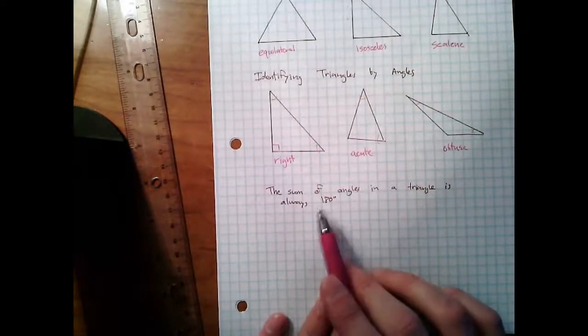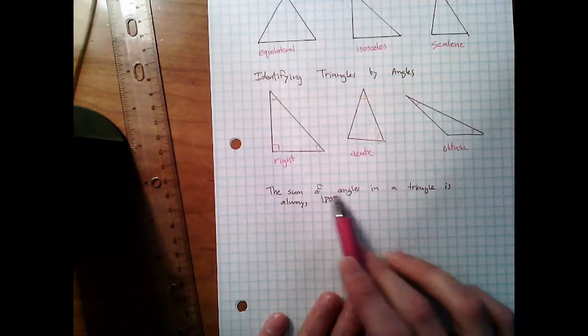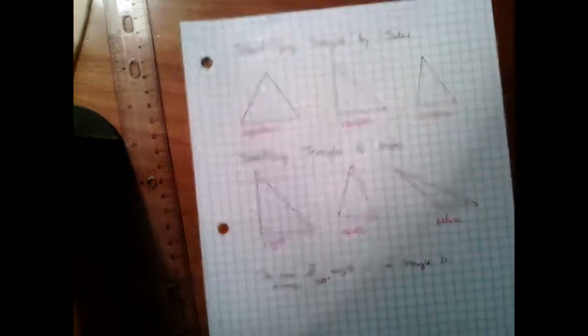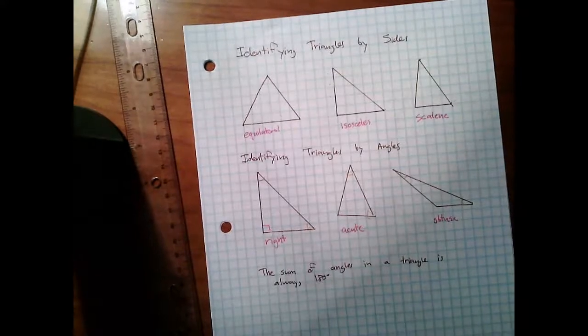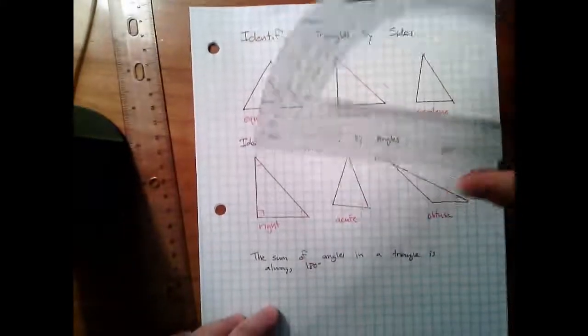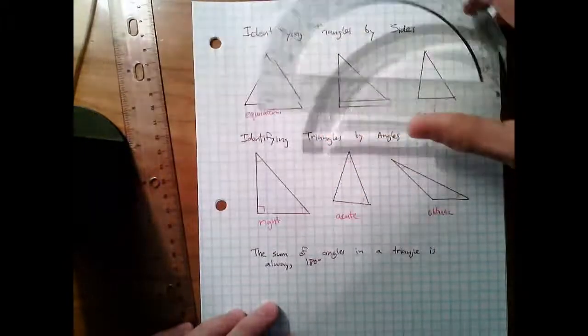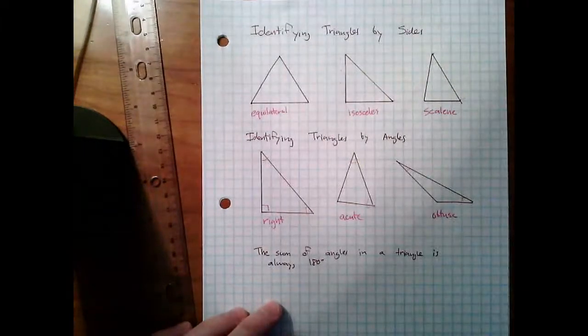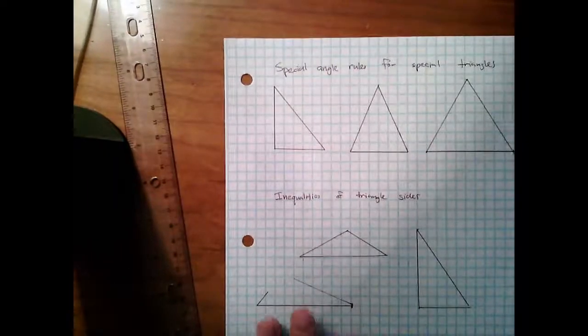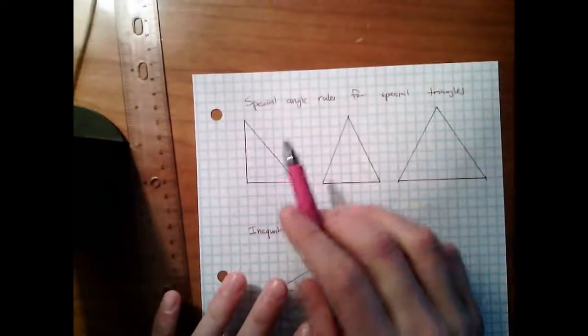This I'm just writing down as a fact that we've learned. The sum of angles in a triangle is always 180 degrees. I could get this protractor out, pick it up, and measure each of these angles, and I would find that yes, all of them when I add up the angles are 180 degrees. It can't be any larger than that.